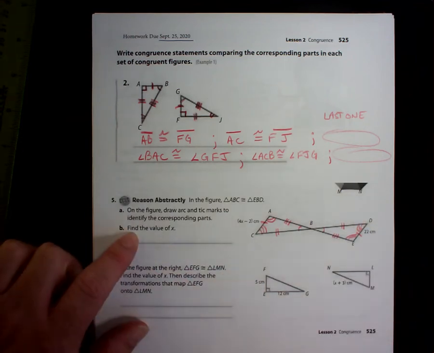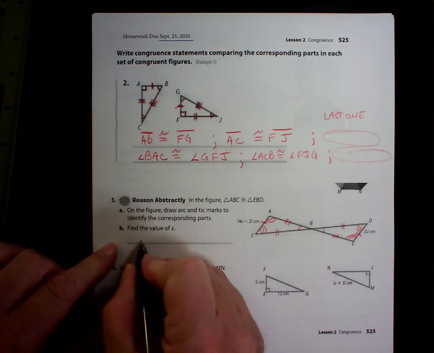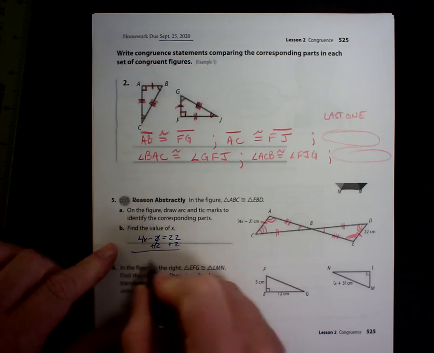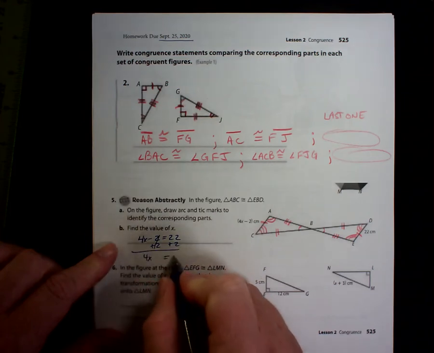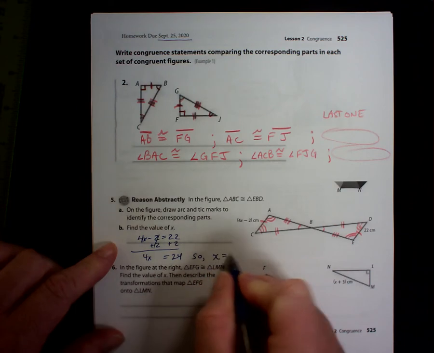And then we find x. We know they're equal because the marks make them equal. 4x minus 2 equals 22. Add 2 to both sides and you get 4x equals 24. So x equals 6.